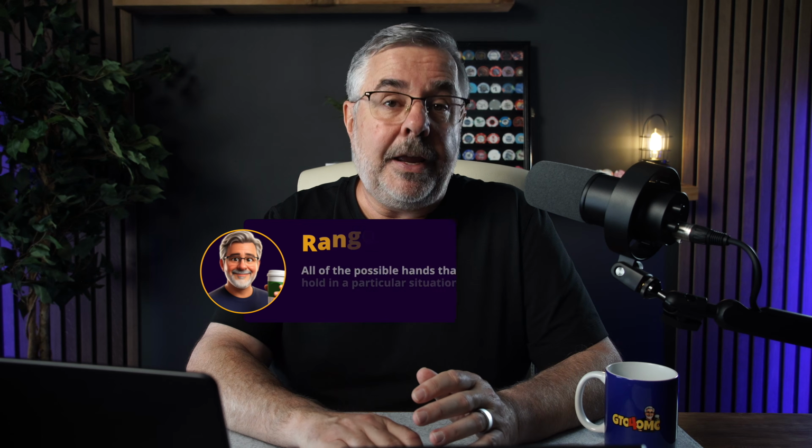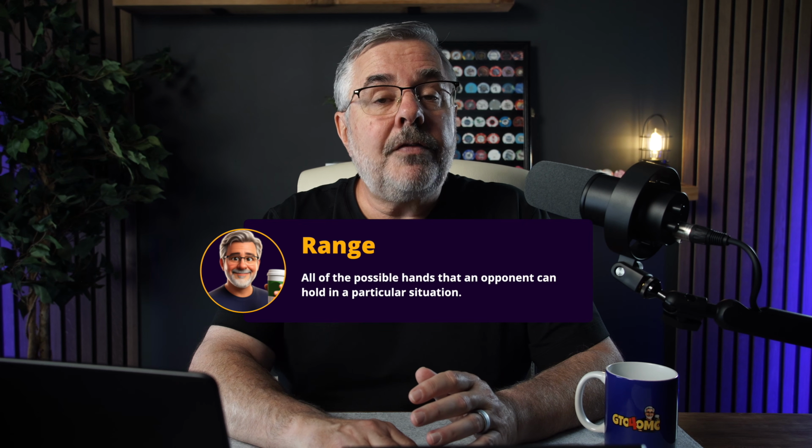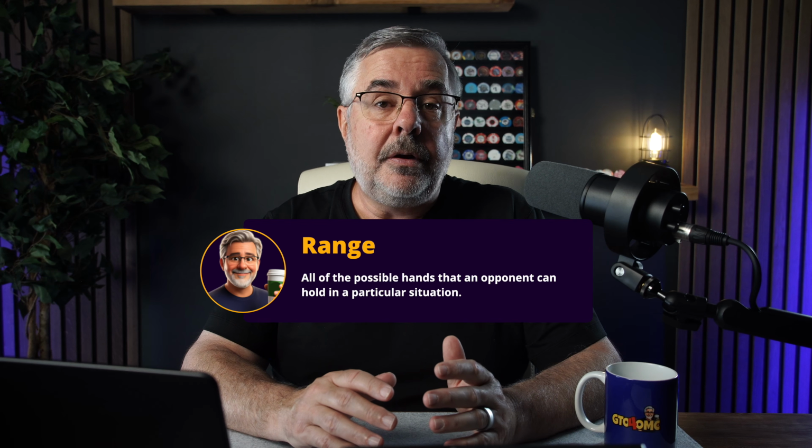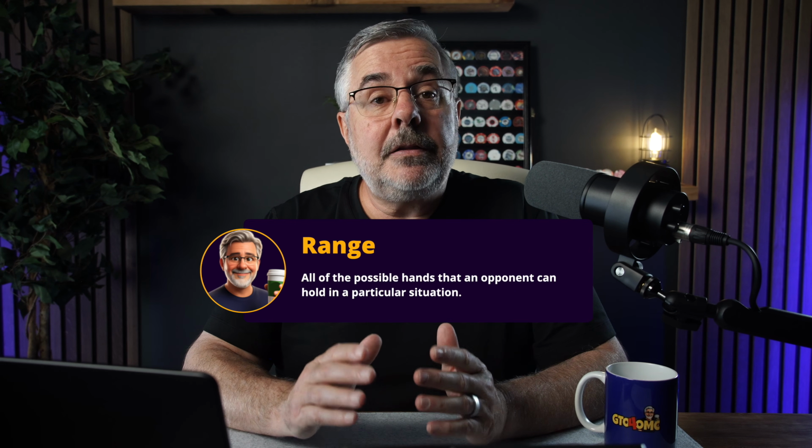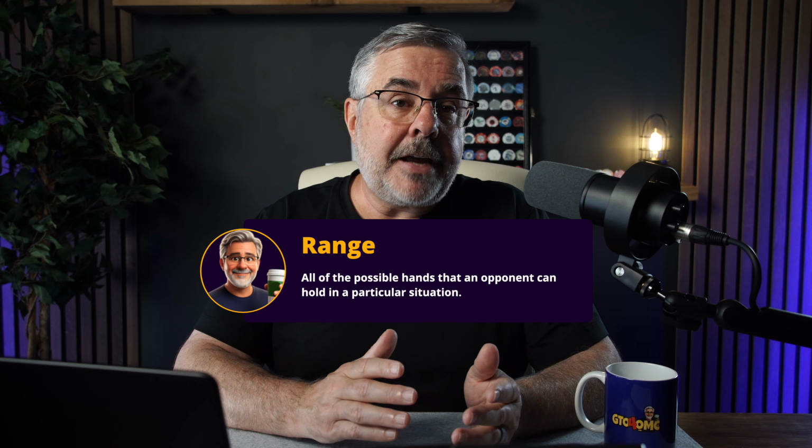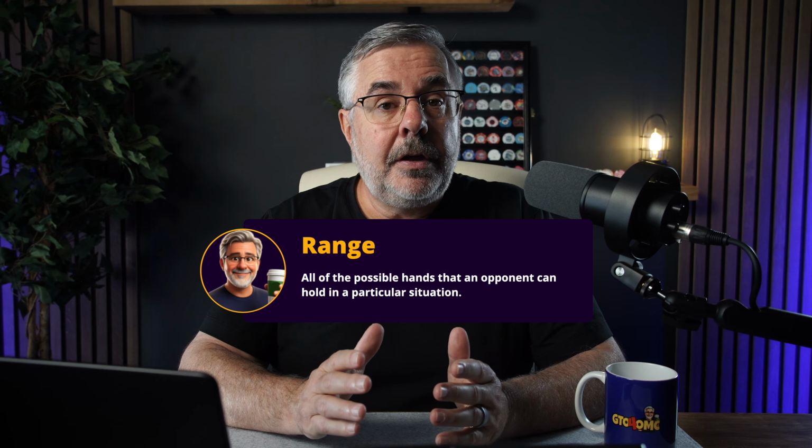Now, because this is GTO for OMC, I want to introduce one modern term even in Poker 101, and that's range. A range is all of the hands a player could have in a situation. Beginners usually ask, what hand does he have? Modern players ask, what hands could he have? That group of possible hands is his range.